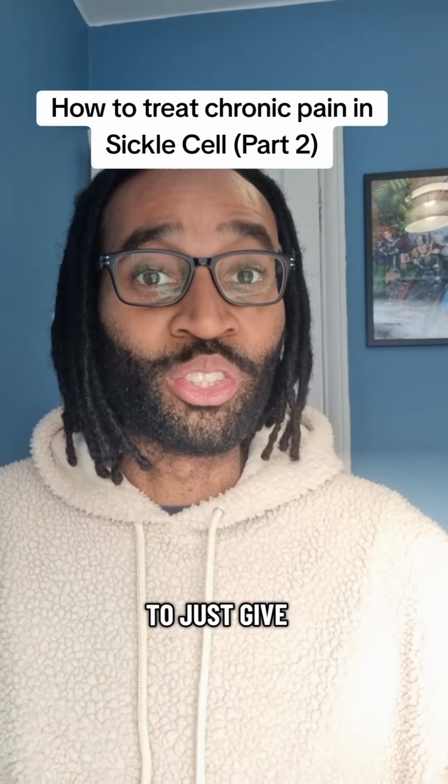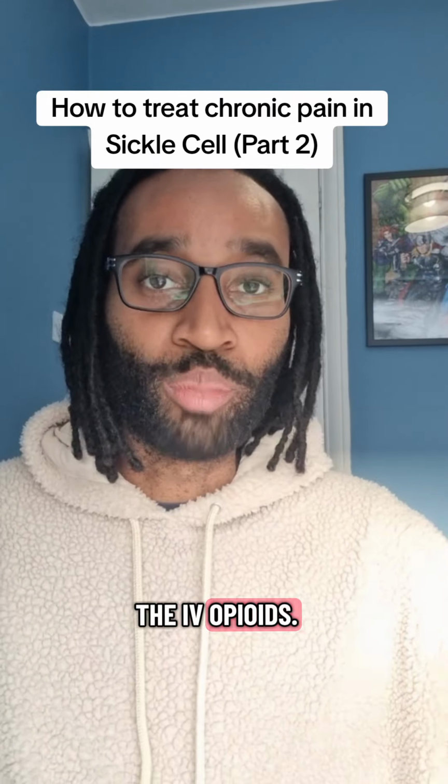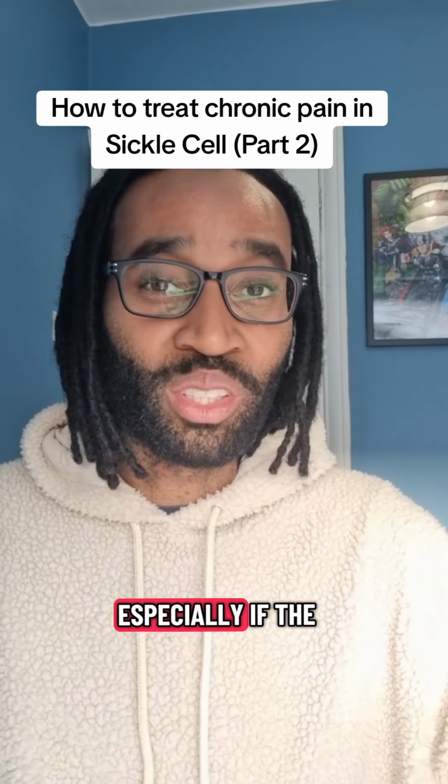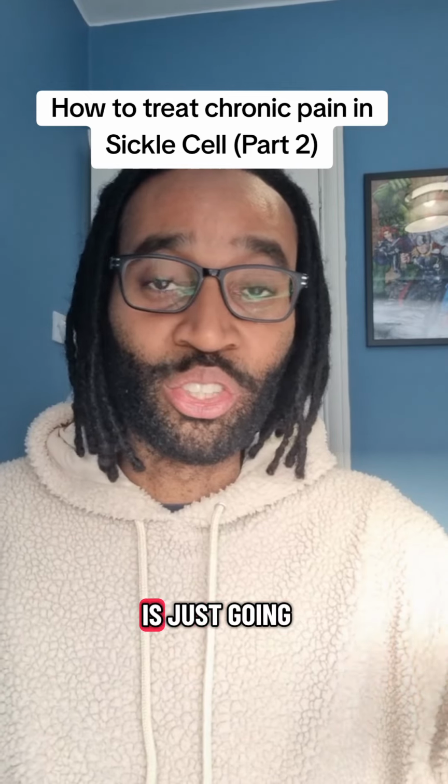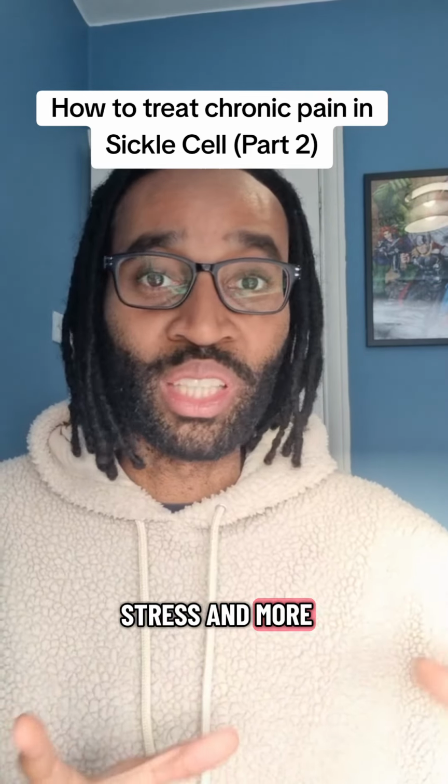If you're having a complicated sickle cell crisis and it's clearly not chronic pain, then staff should have the flexibility to just give the IV opioids, because trying to restrict to orals, especially if the dose isn't high enough, is just going to cause more stress and more sickling and pain.